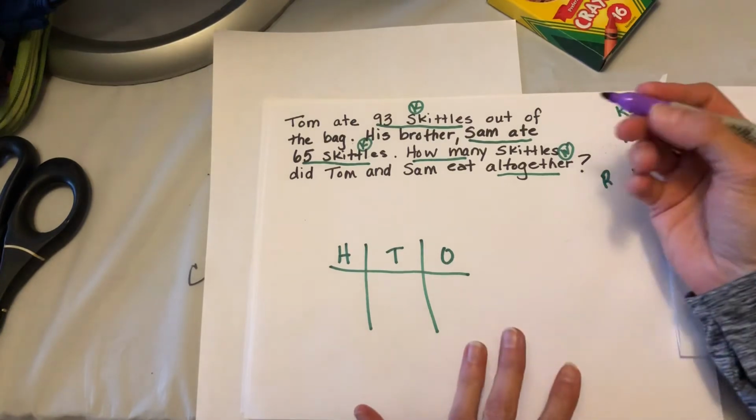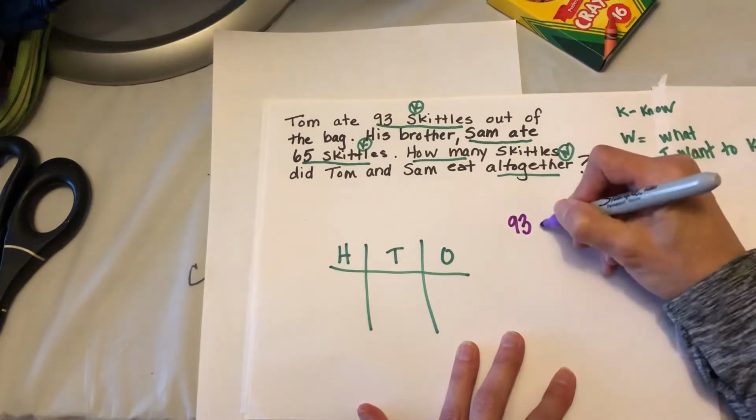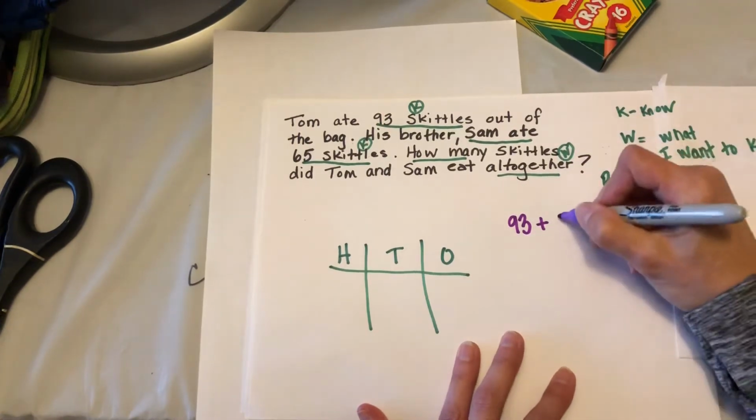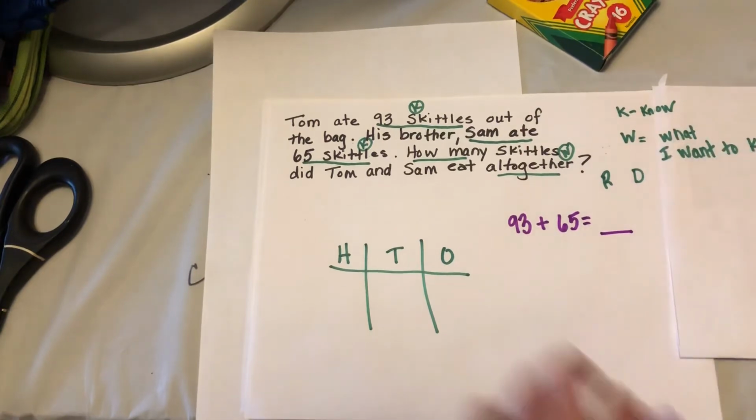So I'm going to write this: 93, and we know that we're adding, so I'm going to use the plus symbol, plus 65 equals, and that's our mystery right now. So we're going to work on this to solve it.